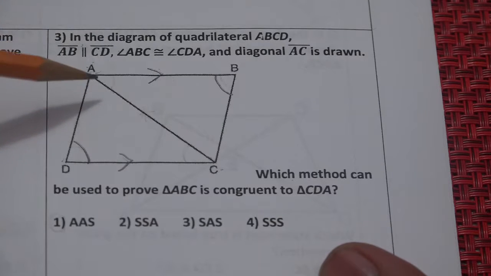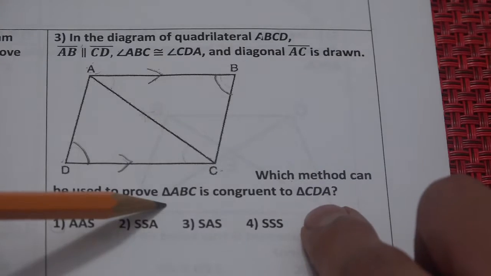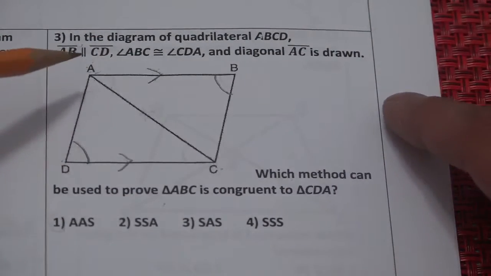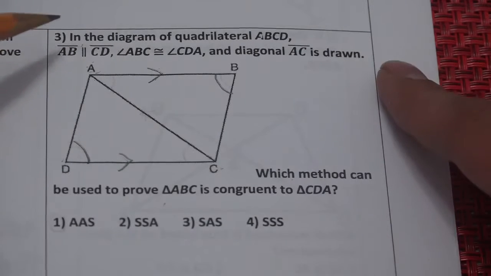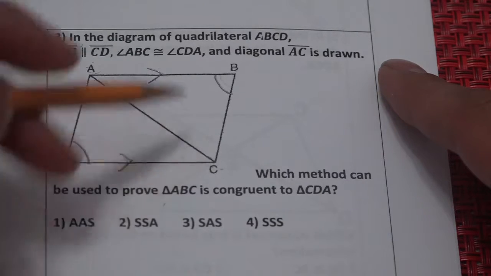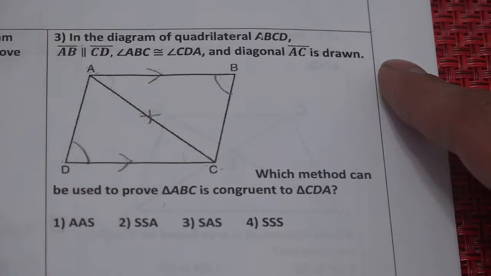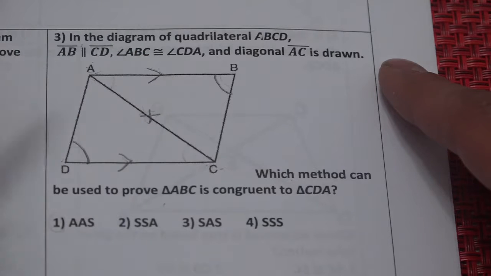In order for you to prove that the triangle is congruent to the other triangle, even though you could say it's a parallelogram, you still haven't proved them congruent, you need another piece of information. Okay, so what do I know? I know that AC is congruent to itself by the reflexive property. Why? Because it's the same side for both triangles. Okay, so I have an angle and I have a side. What else do I need?